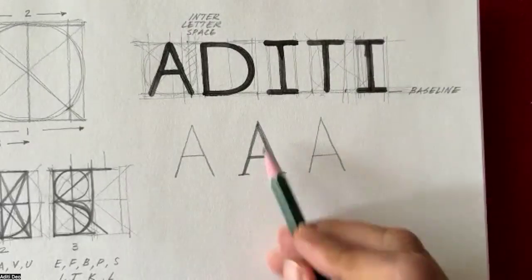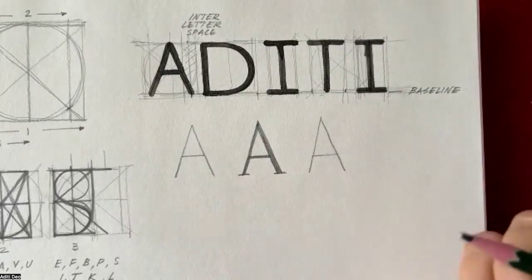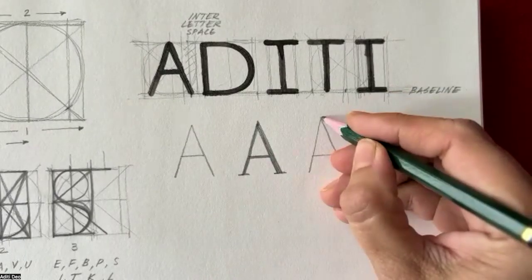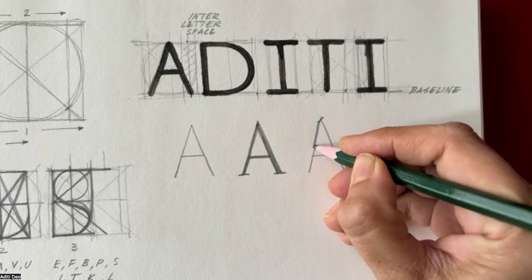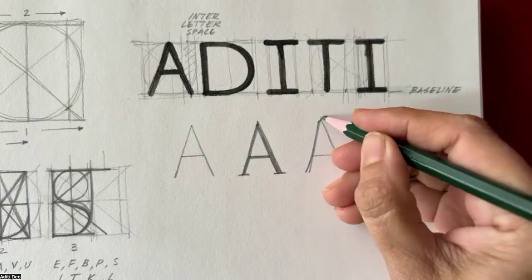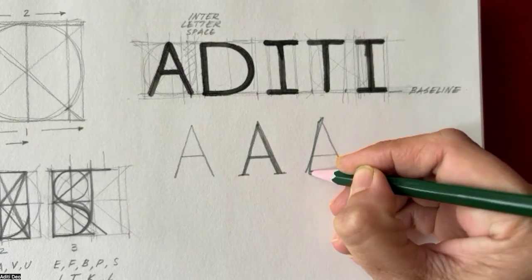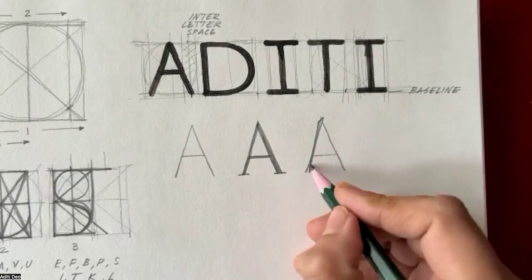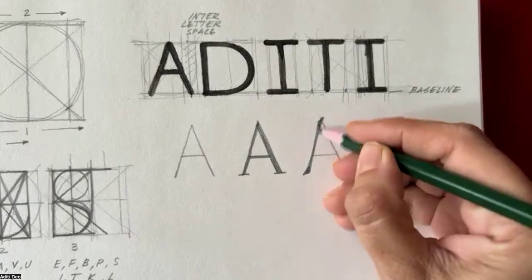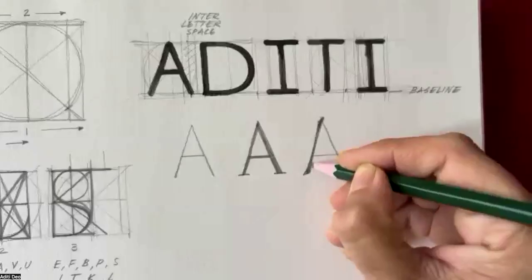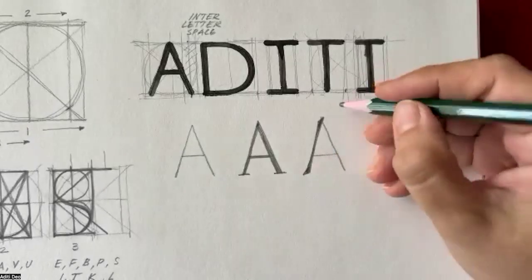Now here the thickness is even throughout the line, but we can change that. So if we convert this line to a line that looks like this, which starts off thick, then becomes thin along the way, and then becomes thick again.